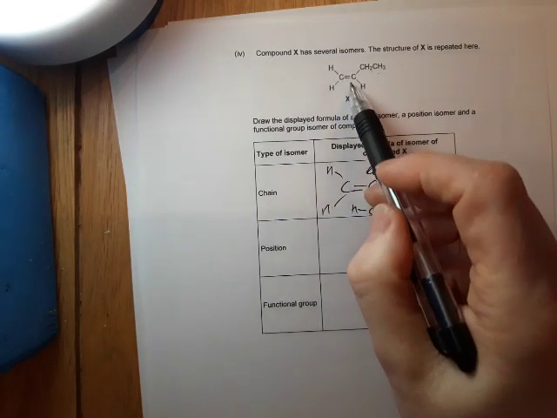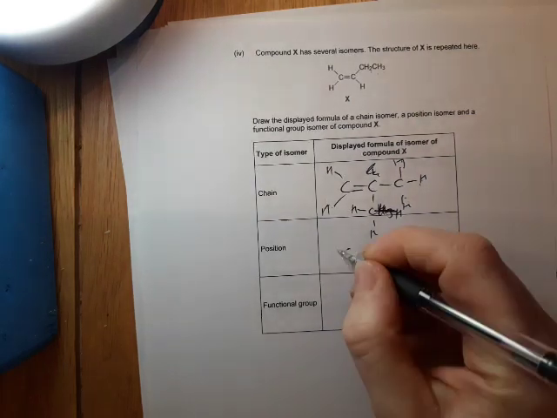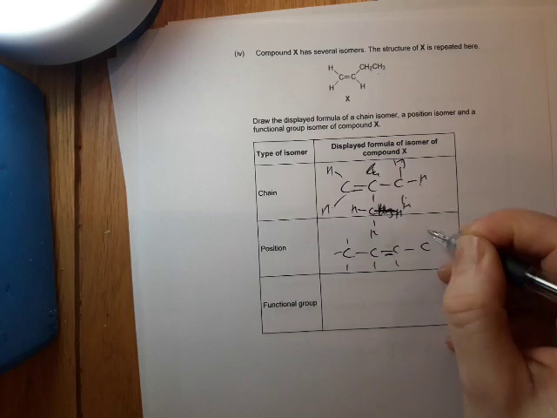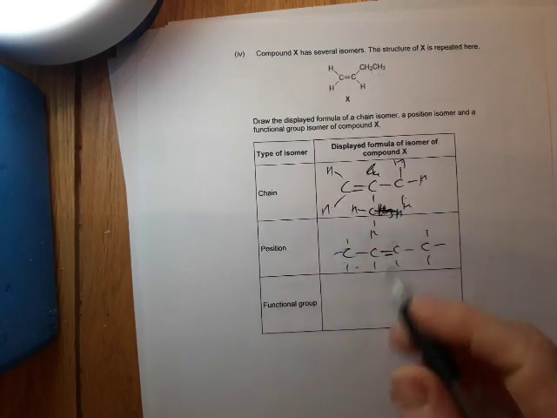Position. Alright, well the double bond's in position 1, so all you've got to draw is butane, put the double bond in position 2. Do it displayed, please. Make sure you do it displayed, all the hydrogens on. This is not displayed, I'm just being quick. You have to put all the hydrogens on.